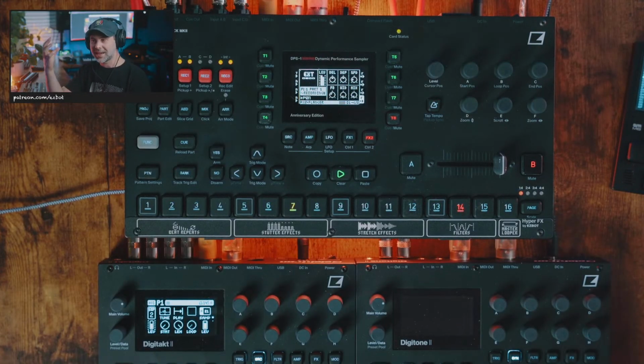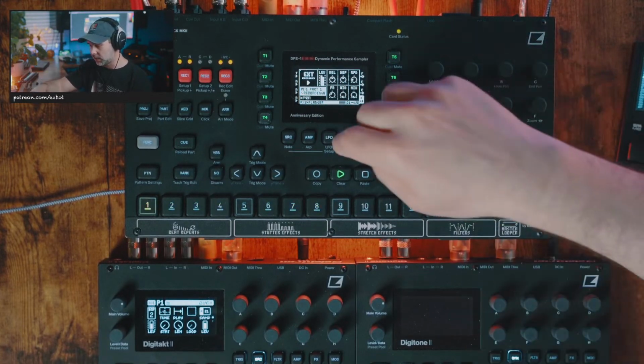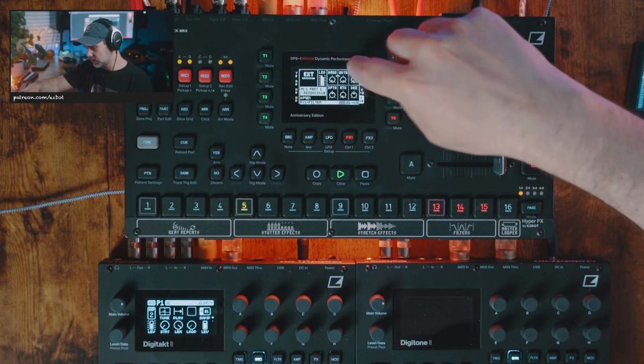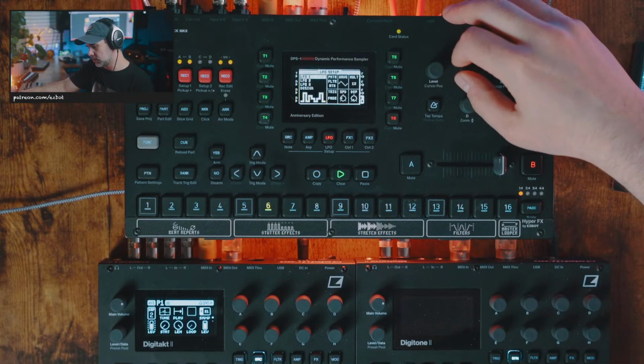So this texture, we don't have to use it as a live effect. We can use this as an effects processor. We could add an LFO to this. We have a filter. Let's use our filter and we'll target the filter.